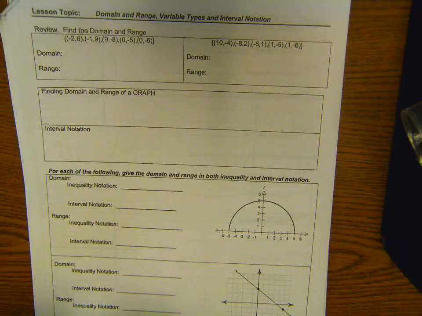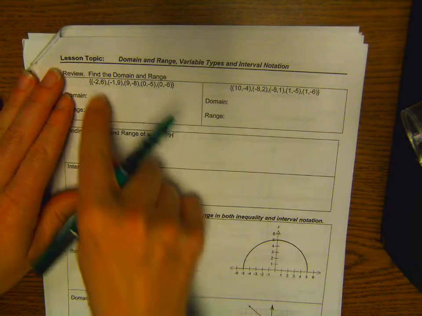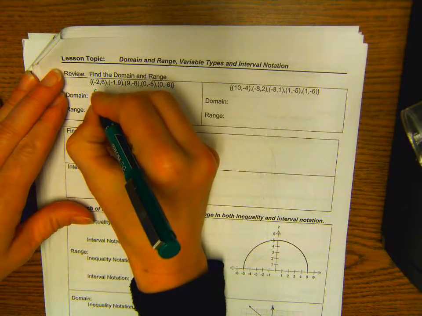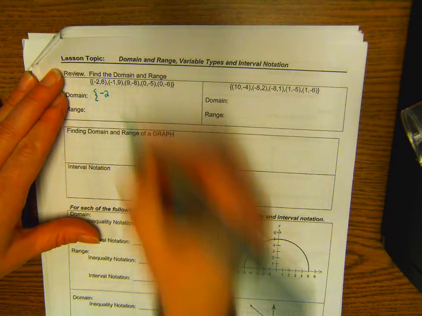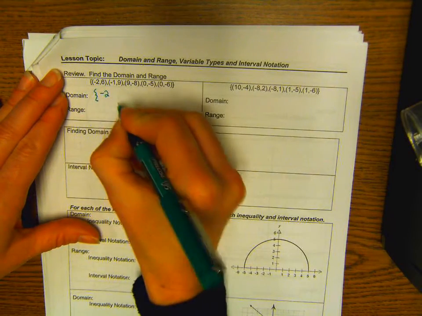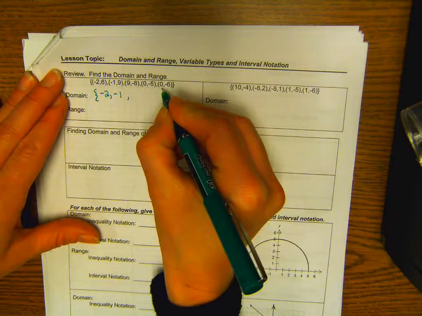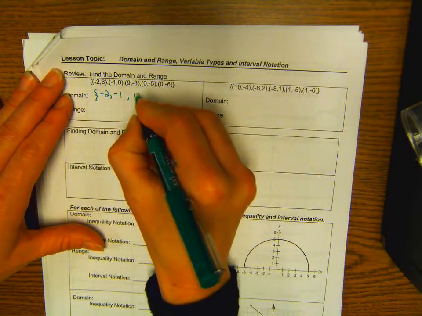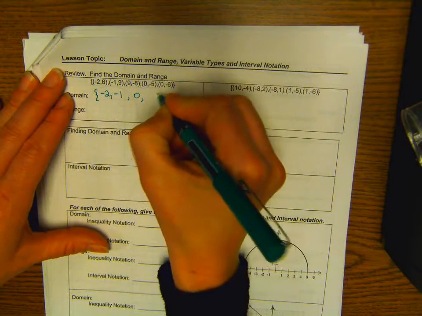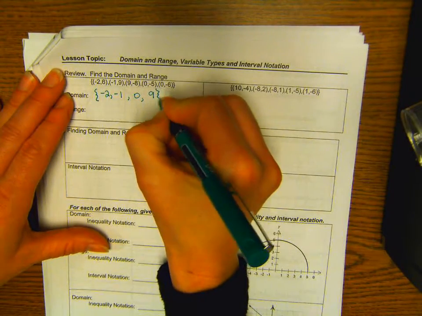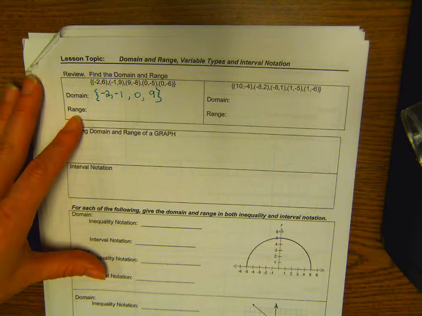For your domain, you should list in order. I just choose to use a bracket: -2, -1, 0, and 0, but I'm going to just list 0, 1, and then 9. Okay, so what would the range be then?